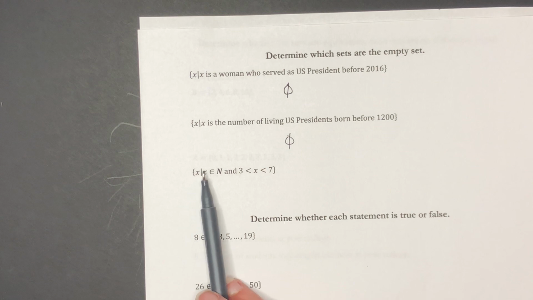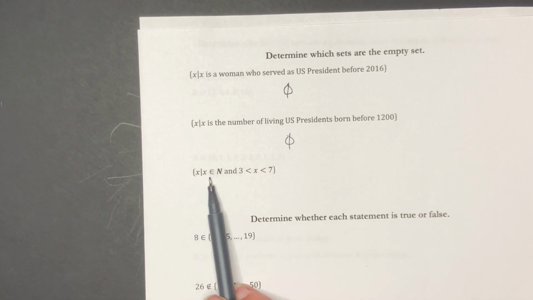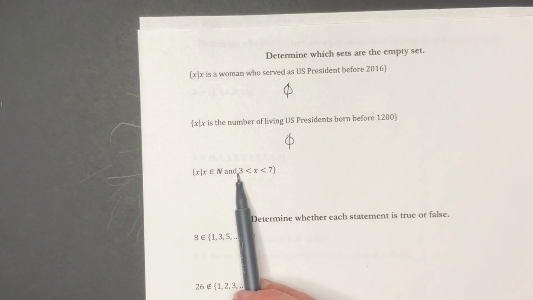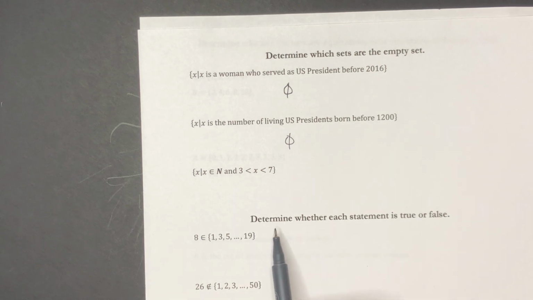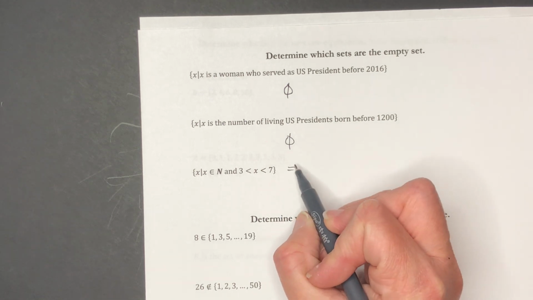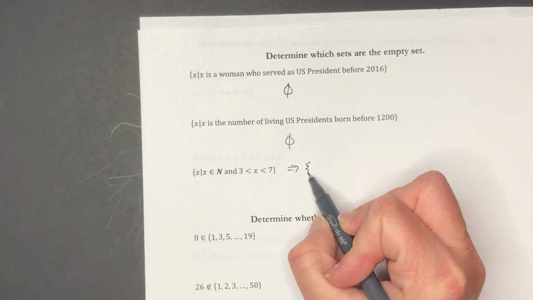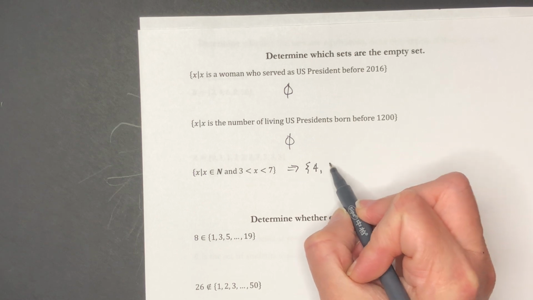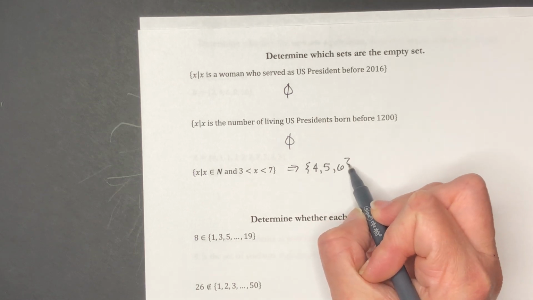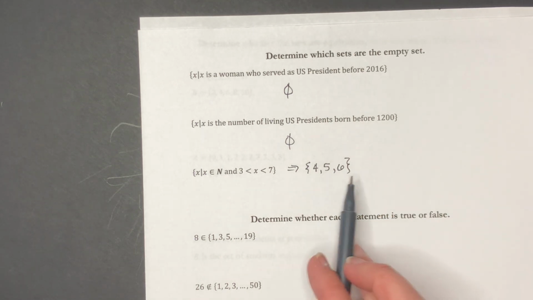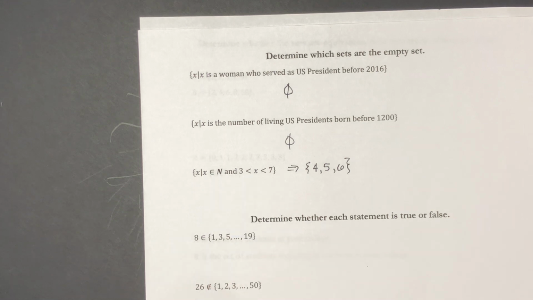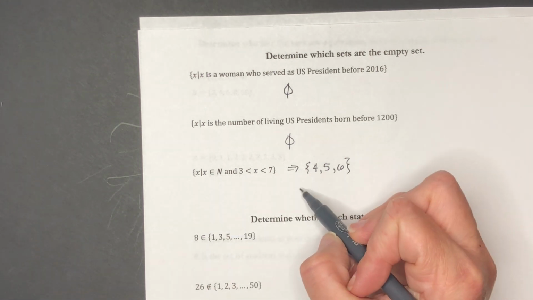Okay, so let's try this one. The set of all x such that x is a natural number and is between 3 and 7. Well, there are numbers in there that would work. I could rewrite this as 4, 5, and 6. Because these numbers are natural numbers and they are between 3 and 7. So this is not the empty set.